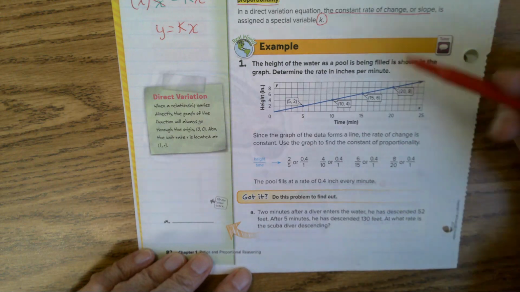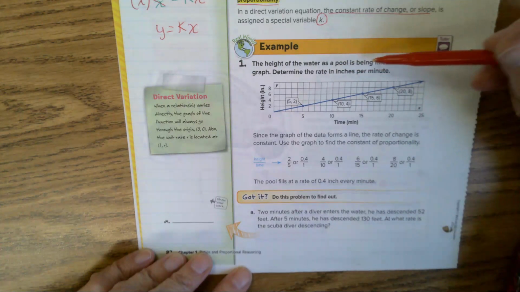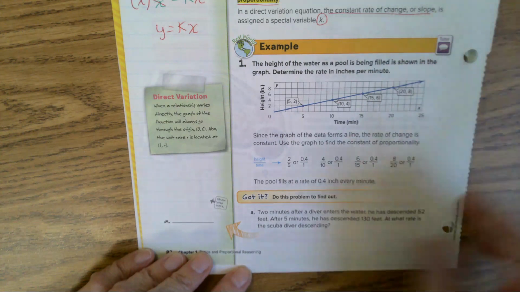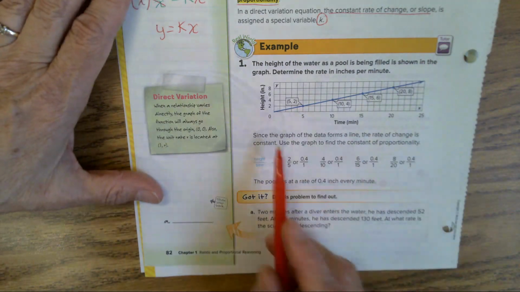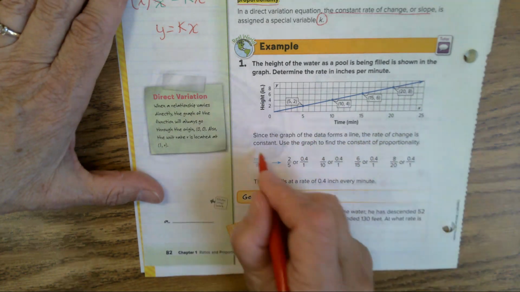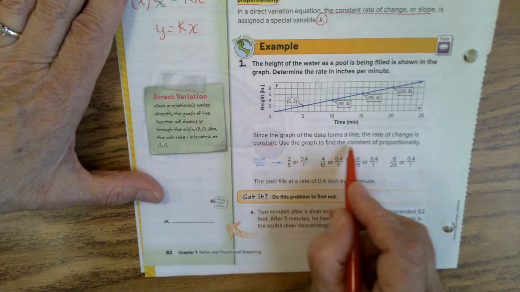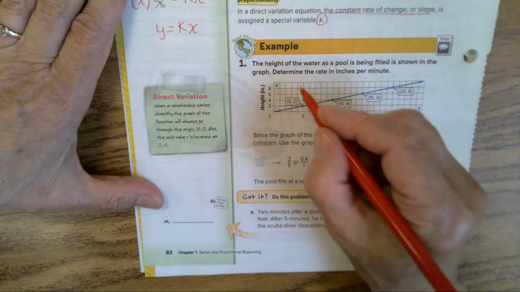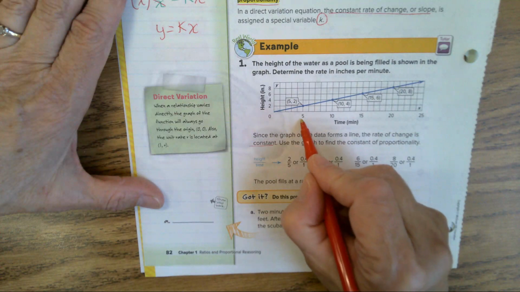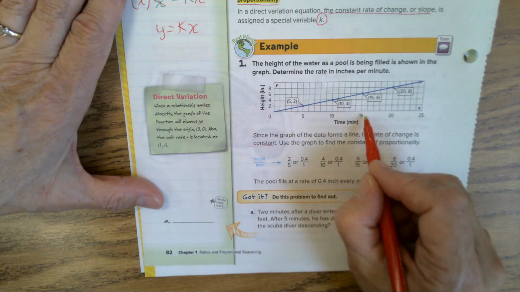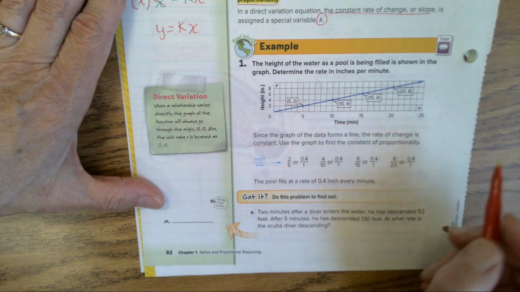The height of the water as a pool is being filled is shown in the graph. Determine the rate in inches per minute. Okay, since the graph of the data forms a line, the rate of change is constant. Use the graph to find the constant of proportionality. All right, so in 5 minutes, it's 2 inches. In 10 minutes, it's 4. 15, it's 6. 20, it's 8, and so on.